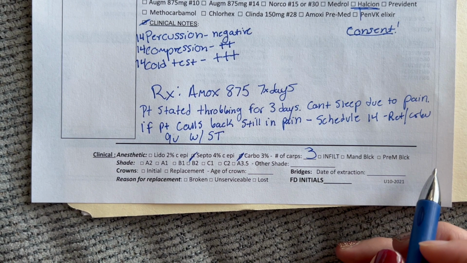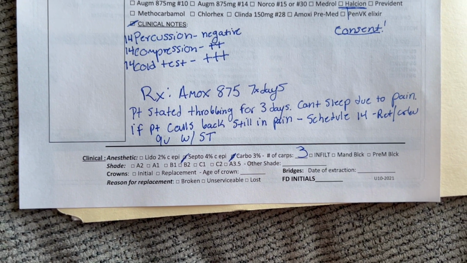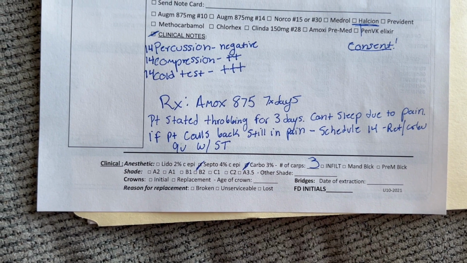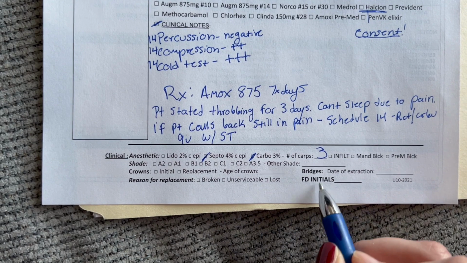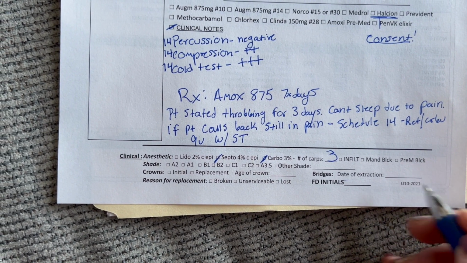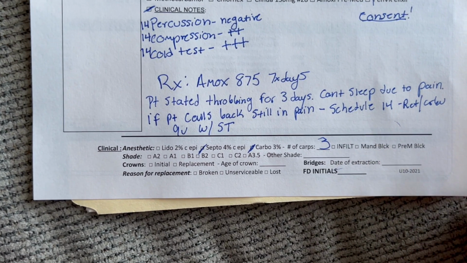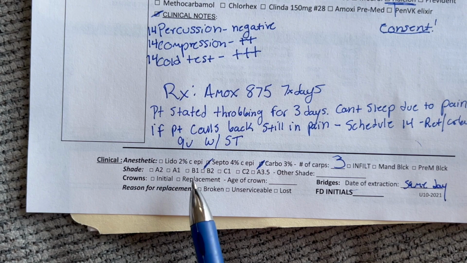Now let's say we were doing the bridge. So if we were doing the bridge and they had the tooth extracted before, ask them when they had their tooth extracted. And if we actually did the extraction in office, just look up the date on which we did it. If it hasn't been extracted yet, just do same day on the date of extraction, or write down today's date.